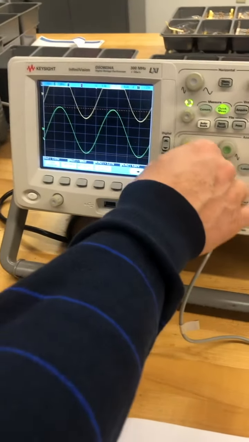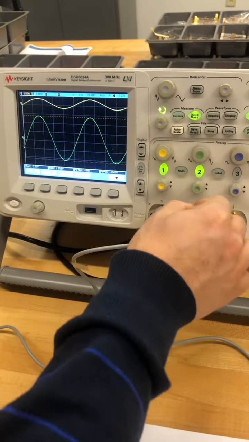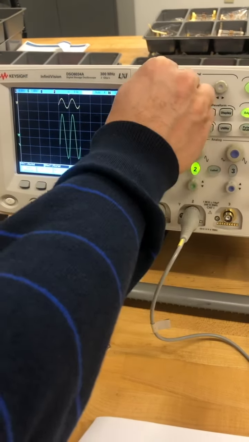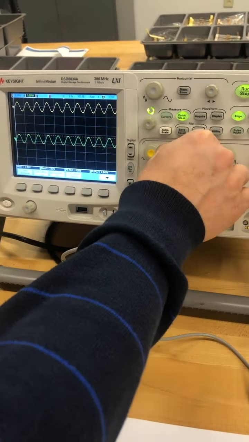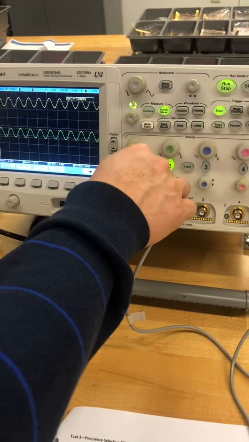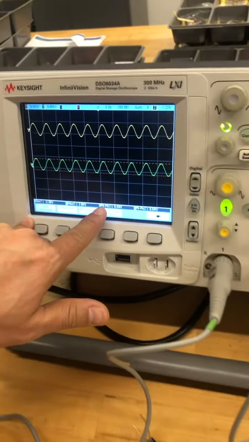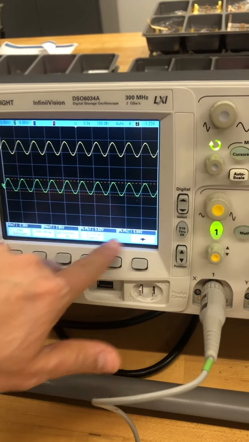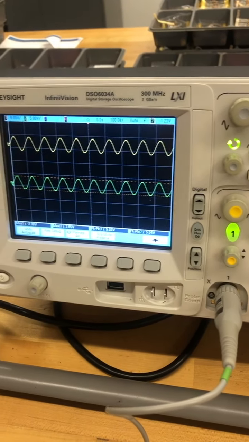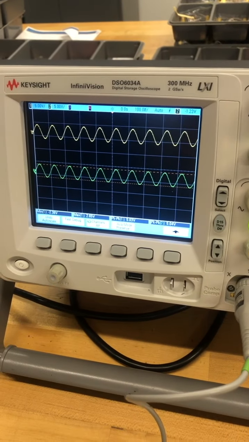Let's adjust this, and adjust this too. Okay, so now I bring it down a little bit. If you look here, I'm measuring peak to peak for both channels. Peak to peak for channel 1 and channel 2 is the same because it's at 10 hertz. So I'm going to go to 100 hertz and see what happens.